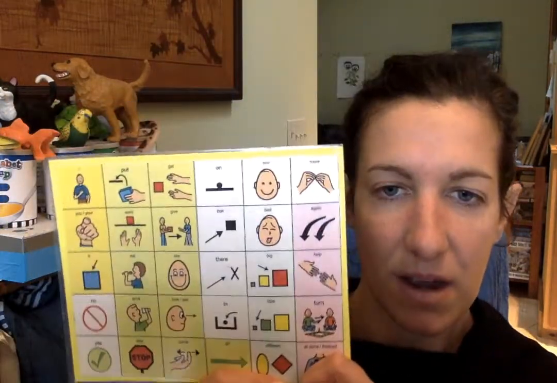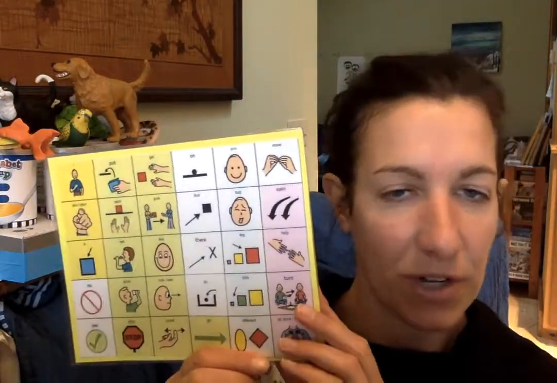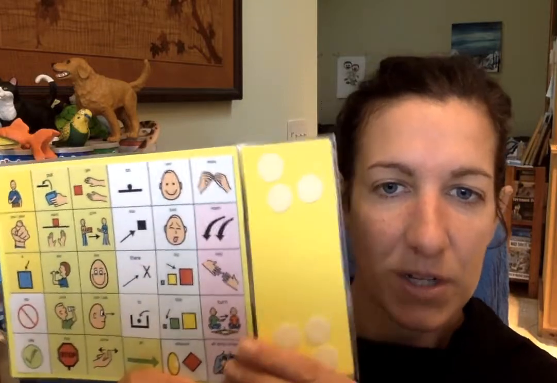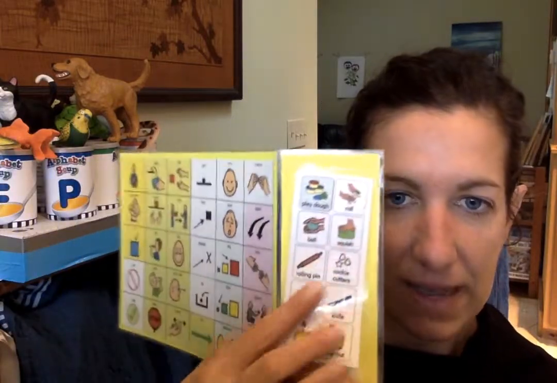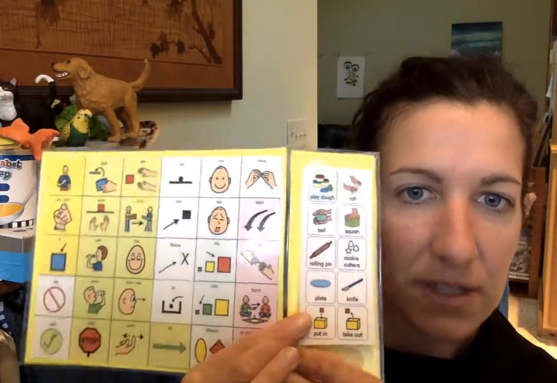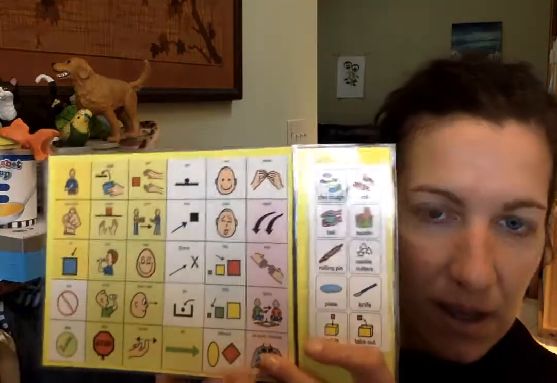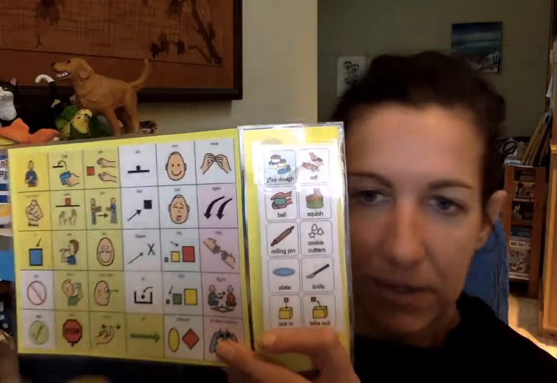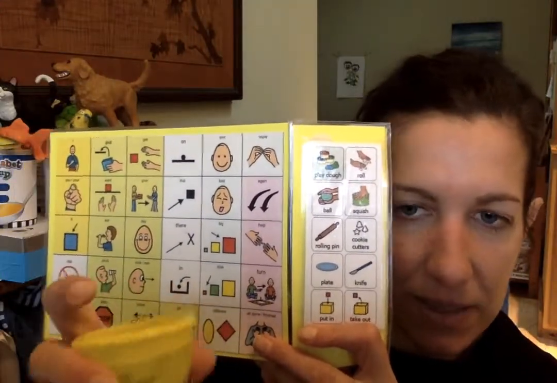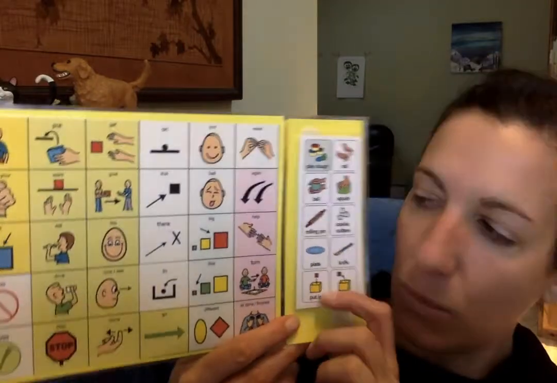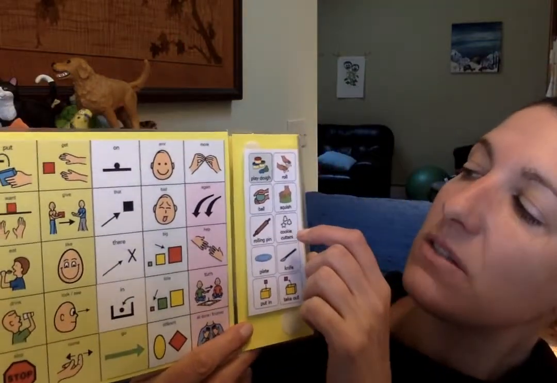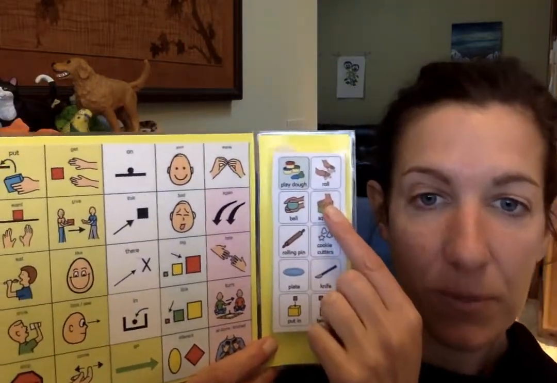These core words are combined with what are called fringe vocabulary, which are the nouns and the verbs associated with a particular activity. So let's go with Play-Doh. So we've got the Play-Doh out and we're playing with it, and we might model some words like, ooh, I like to squish the Play-Doh.